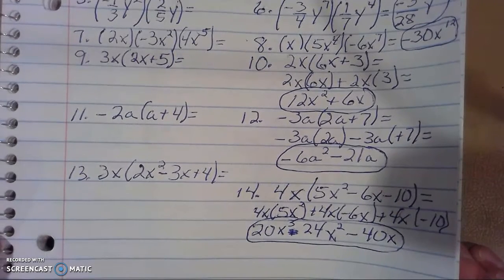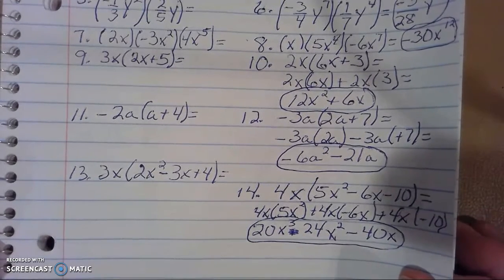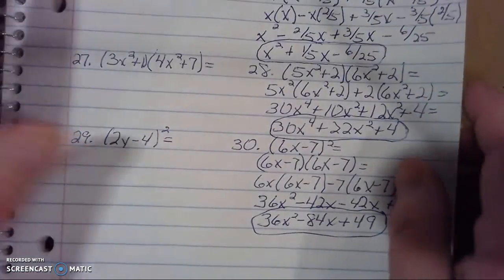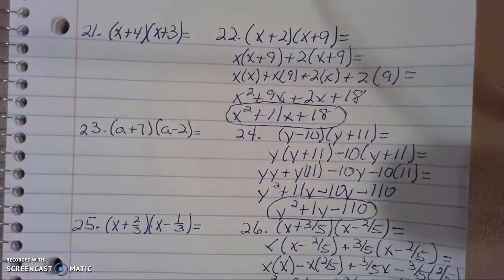And then through 14. So please pause and make sure you get everything written down, and then do the odd just like them and check your work. Make sure you're very thorough. I've got to see lots of work.